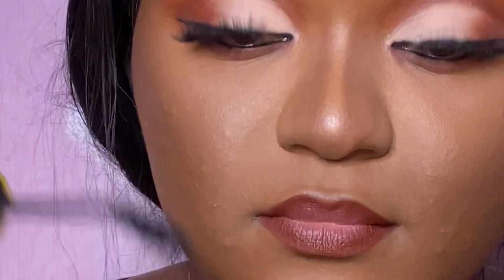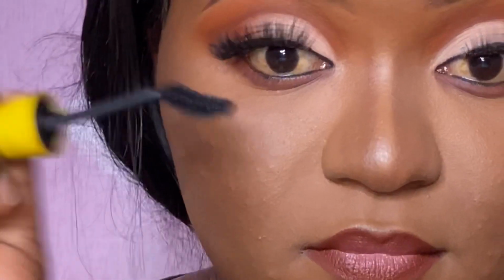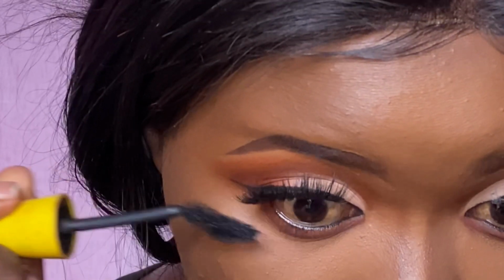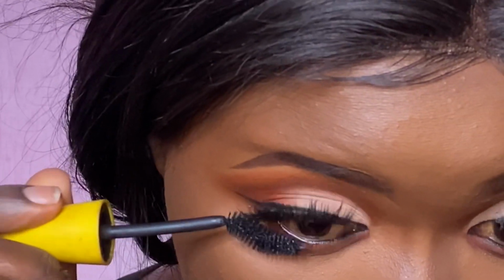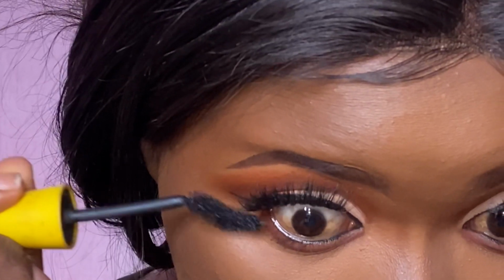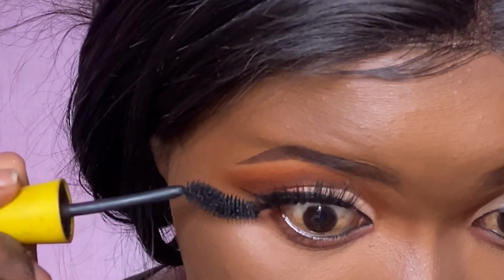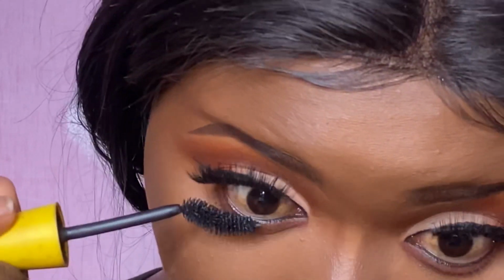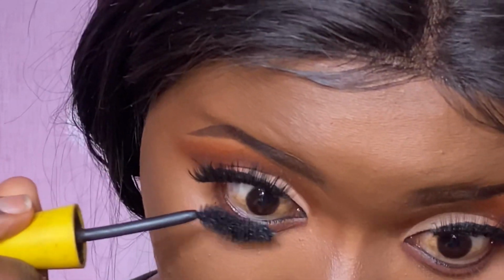And don't apply your mascara like this. Apply it like this. It's like you're scratching those eyelashes, and this just makes your eyelashes look really nice. But not dropping it downwards. Yes, look like you're scratching it.